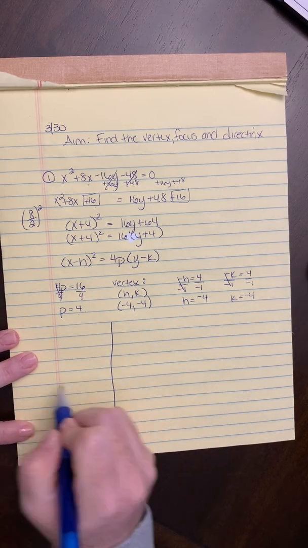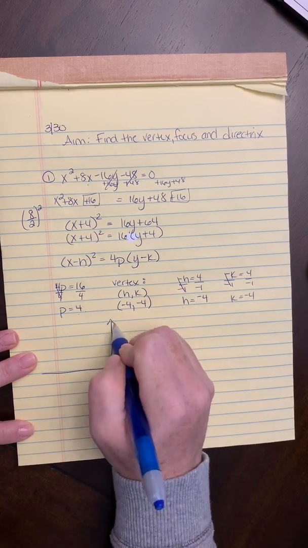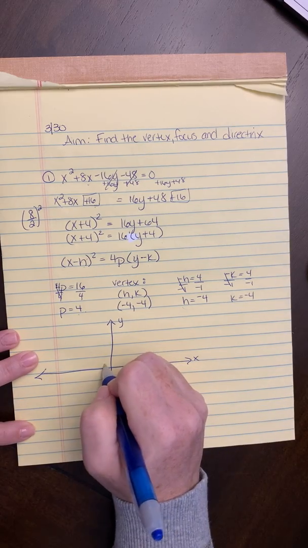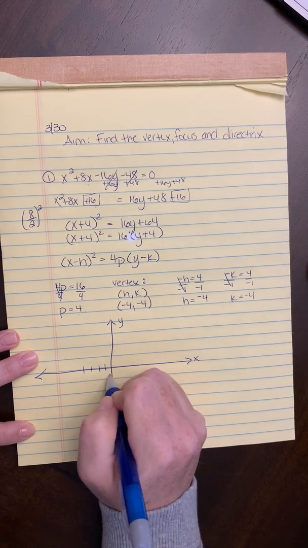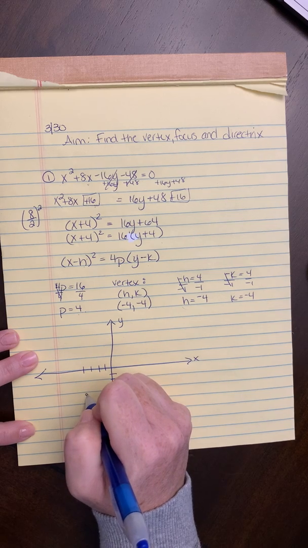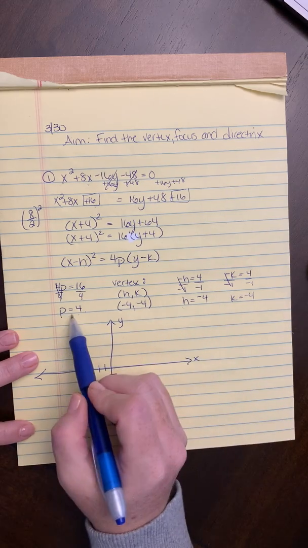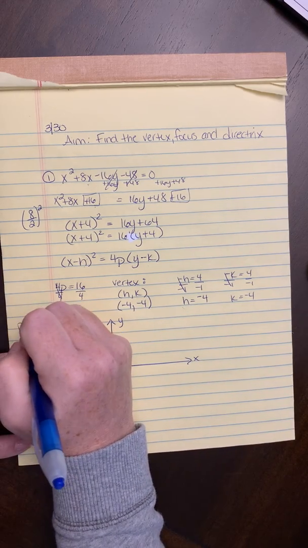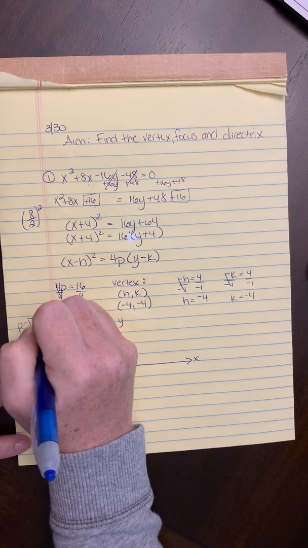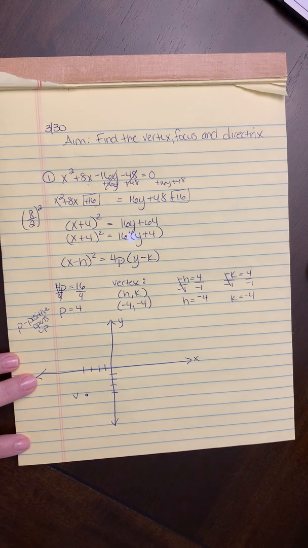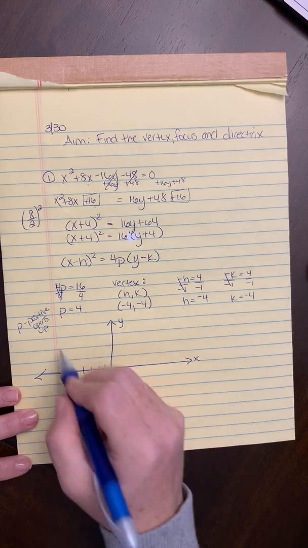So we're going to graph this. So at negative 4, 1, 2, 3, 4, 1, 2, 3, 4. This is my vertex, remember that. And the vertex is the center of everything. So when we look at our p-value, p is positive, which means it opens up for this case because it's the x squared. So I'm going to be opening up.